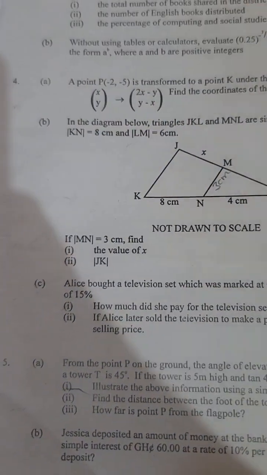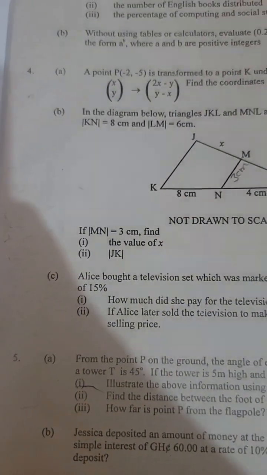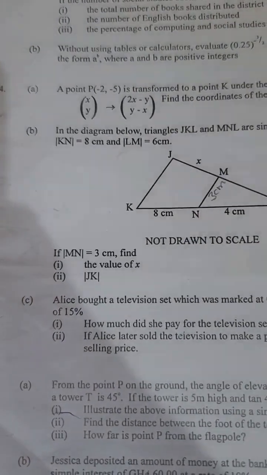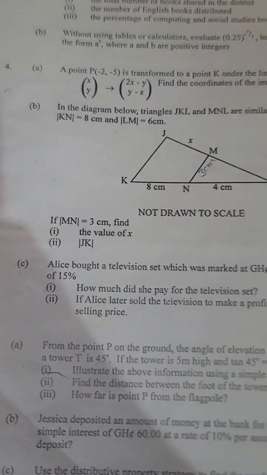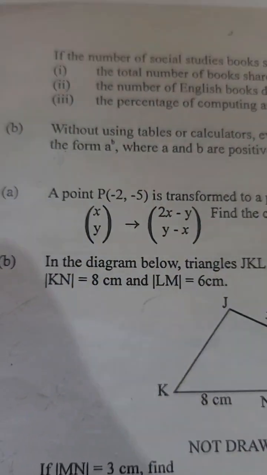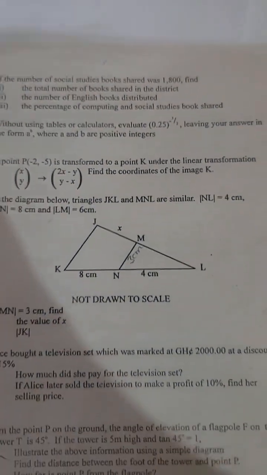Number 4. A point P(-2, -5) is transformed to a point K under the linear transformation (x, y) maps to (2x - y, y - x). Find the coordinates of the image K. That is for question number 4a.